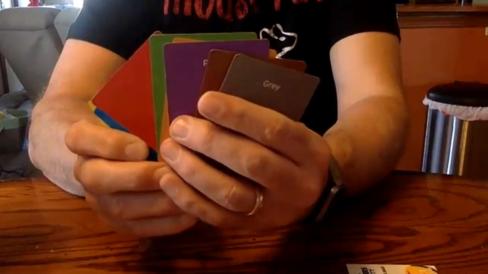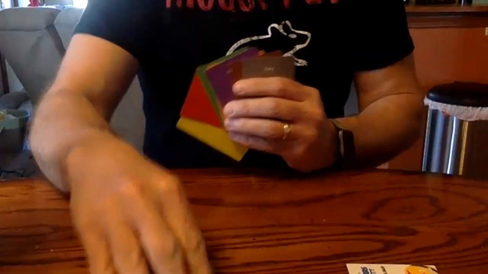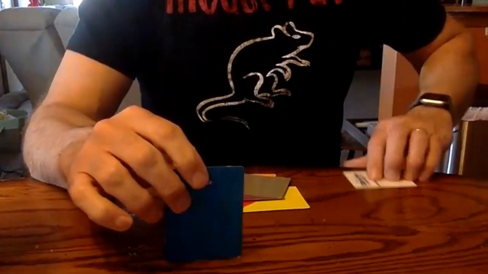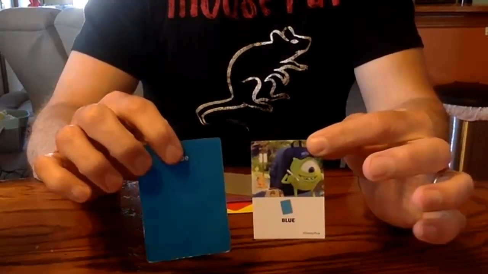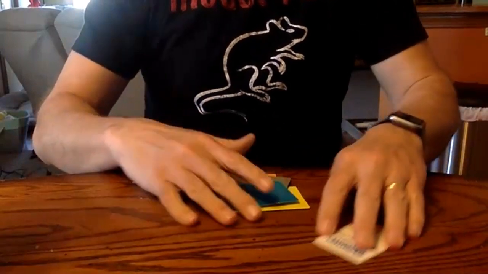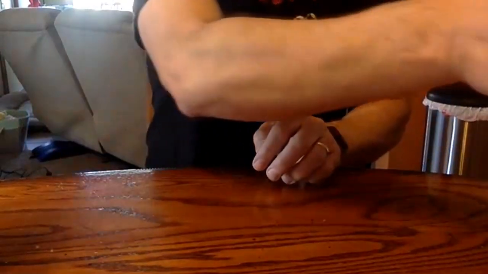So if I'm going to play the blue one here, and I play that blue one, that would be correct because Mike Wazowski's backpack is blue. And that's how you score points. This is teaching kids colors and how to look for colors in various objects.